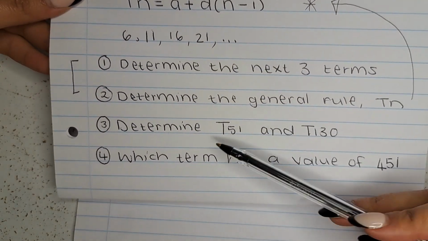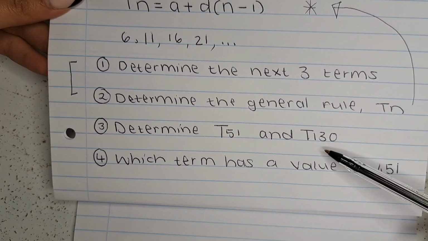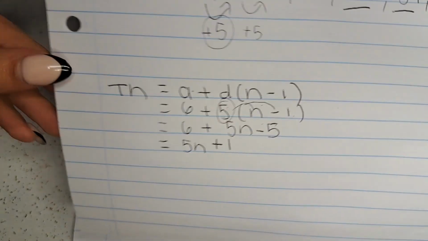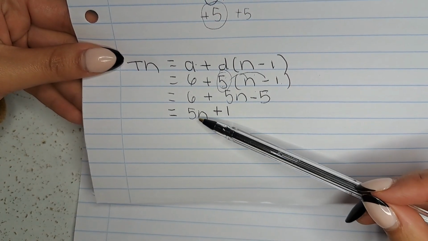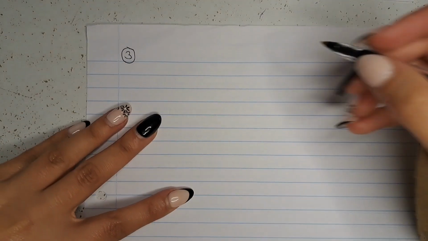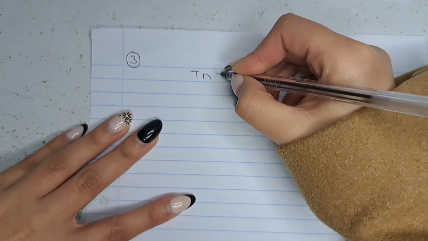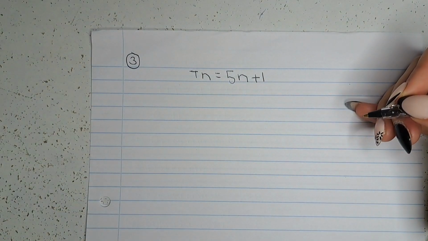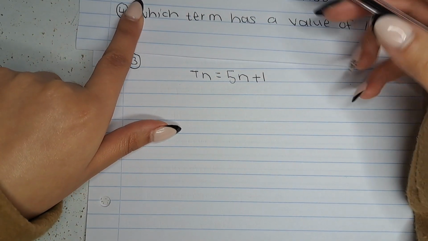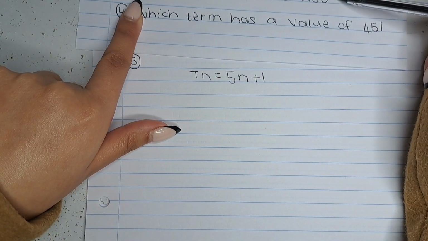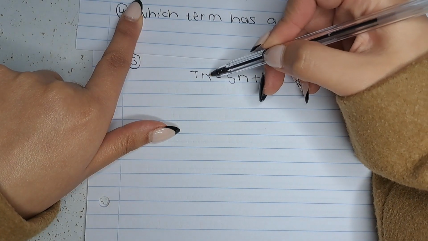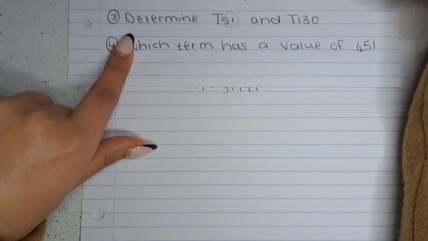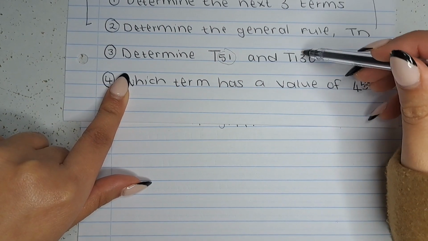Alright, now for question 3, determine term 51 and term 130. This question is going to be using what we did in the previous one. Recall the rule that we established. Tn is equal to 5n plus 1. So I'm going to write that over here. Tn is equal to 5n plus 1. Now, if we need to figure out term 51 and term 130, it's all about replacing these n values with the given one that we need to determine.